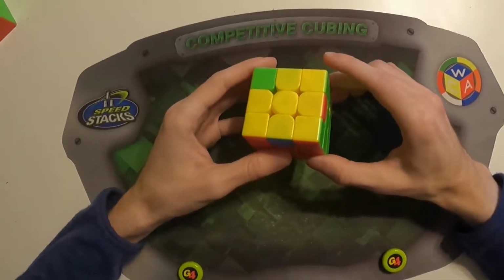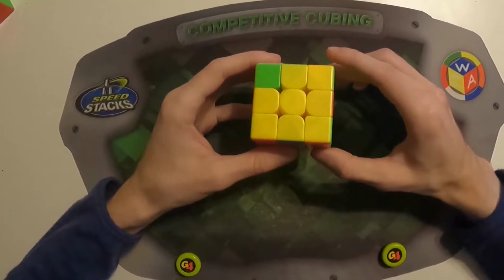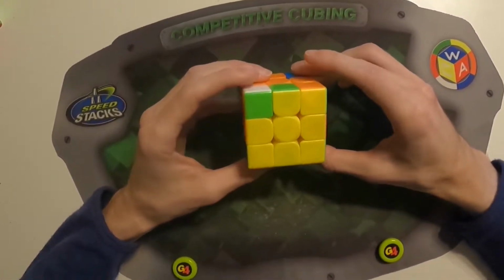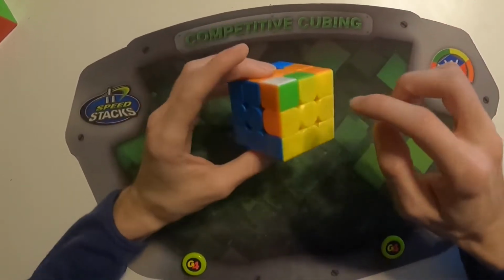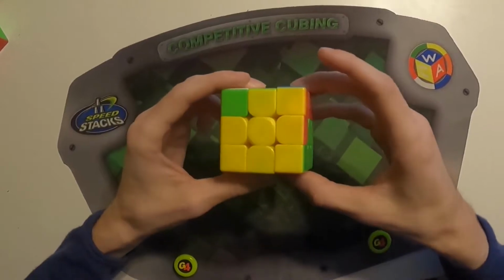You'll find that when doing comms like this, all of the U moves between the inserts are going to be U2 moves. And that is just because of how the E Perm is set up. So for this specific case here, our target is here, and we can insert with R, D, R prime.